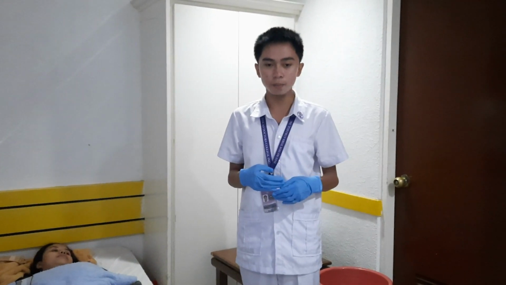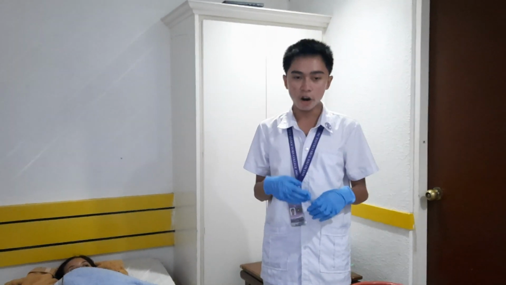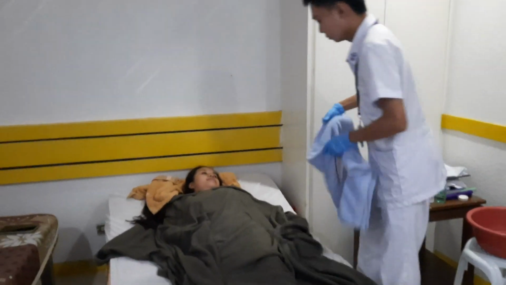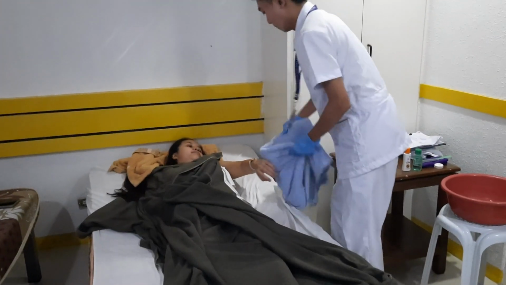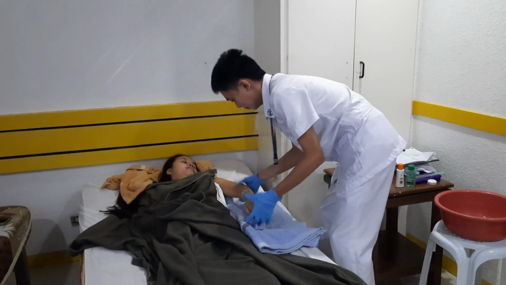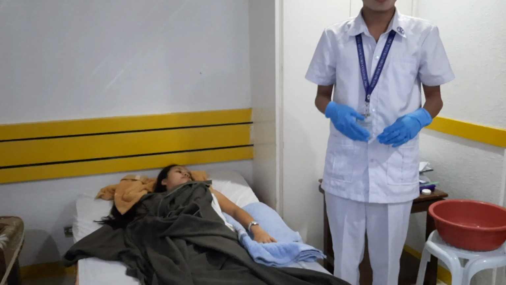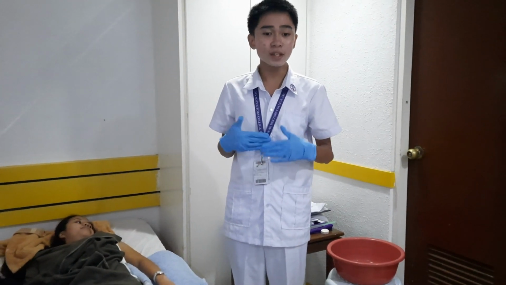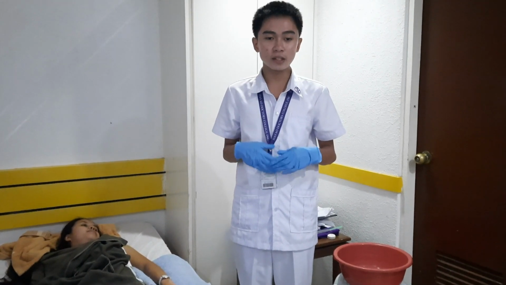So now, I'm going to wash the arms and hands. Expose the patient's forearm and place the bath towel lengthwise beneath the arm. Wet, soap, rinse, and dry, then cover, and place the bath towel lengthwise. Also wet, soap, rinse, and dry, covering the arm and axilla from distal to proximal.